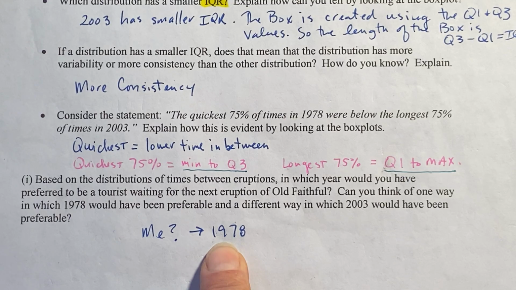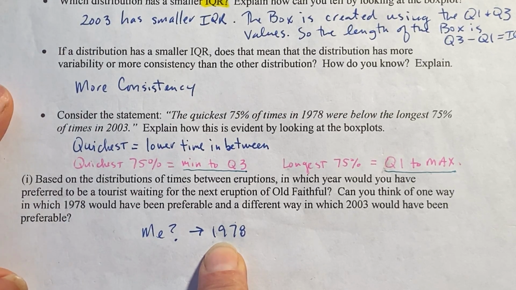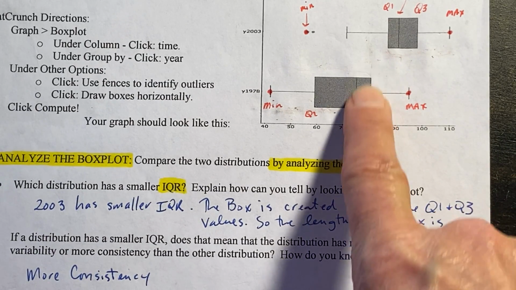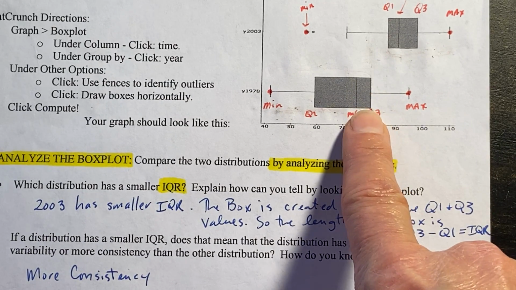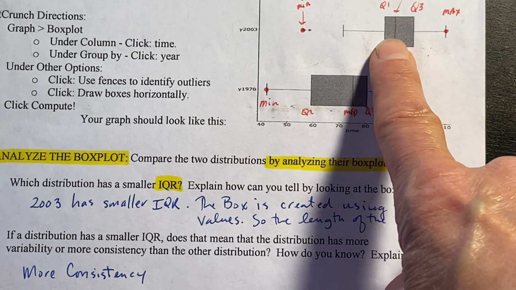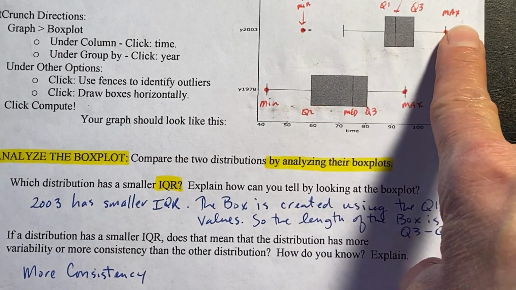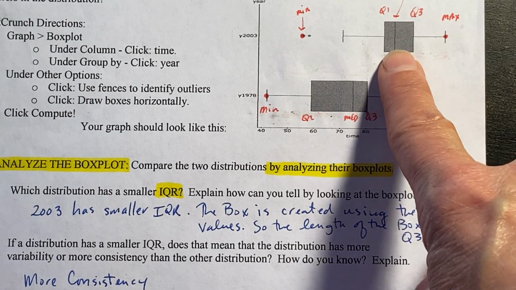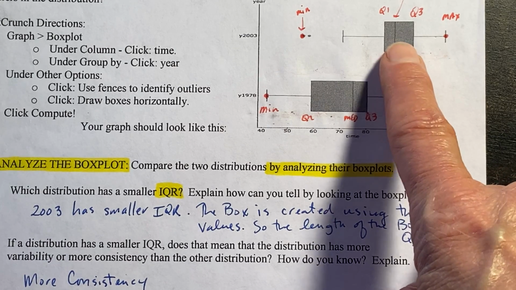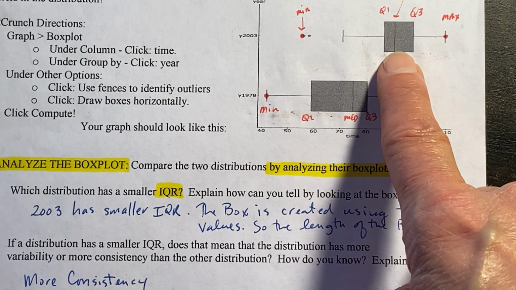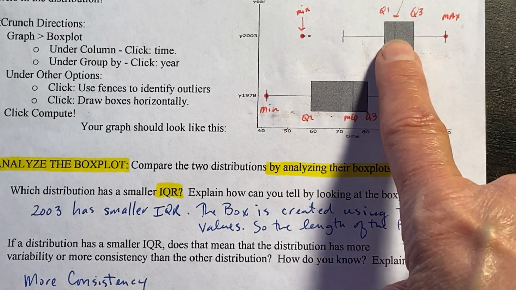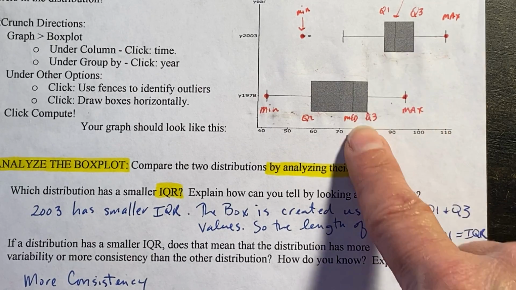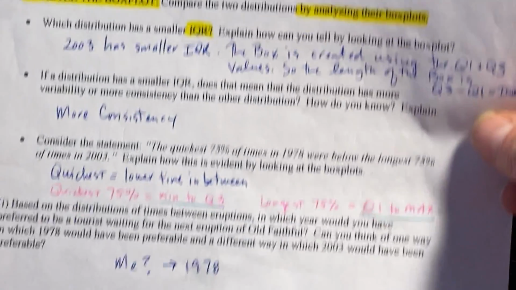I think I'd rather be in 1978, because even up here at the 75th percentile, we're still waiting less time than 75% of the times in 2003. But in 2003, one positive could be that, well, you're more consistent, so you could go and do something else, come back, and you probably make your time to see Old Faithful. But I guess it's a personal decision.